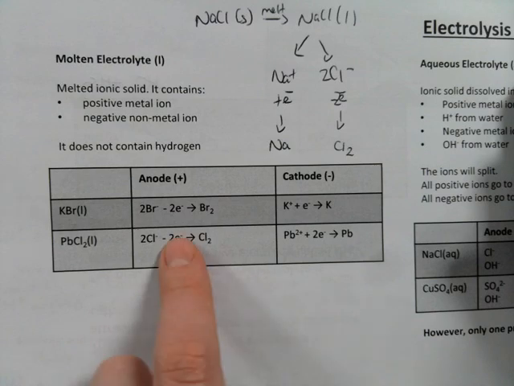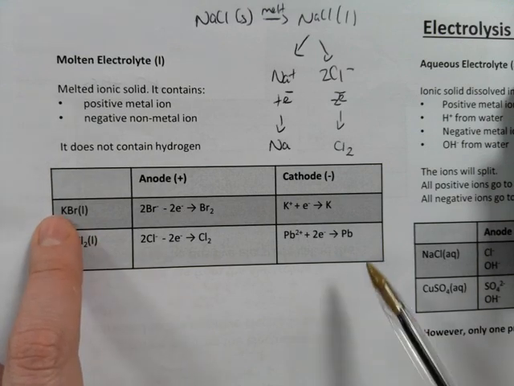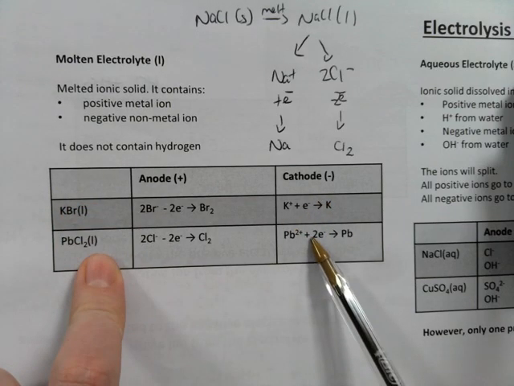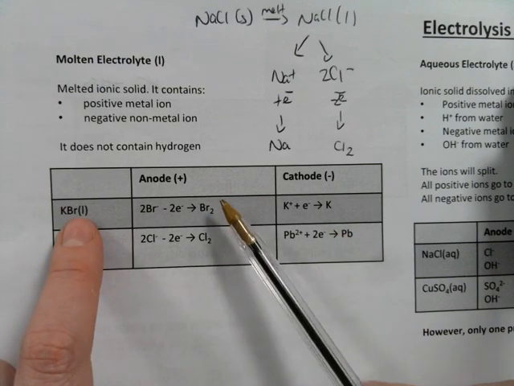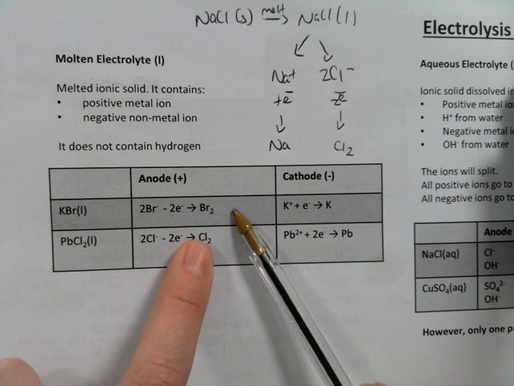And that's what I've shown here, but using 2 other examples. KBr as a liquid, PbCl2, so lead chloride as a liquid. The positive ions, which is always the first one, go to the cathode. They gain the electrons, they become solid atoms. And then on the anode side, I've got my halogens, both turning into diatomic molecules.